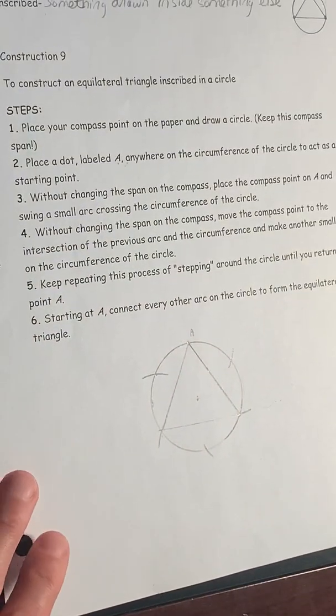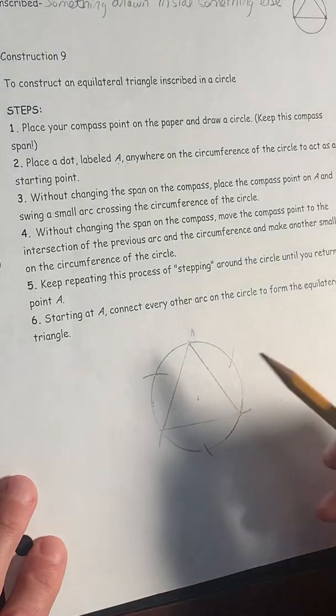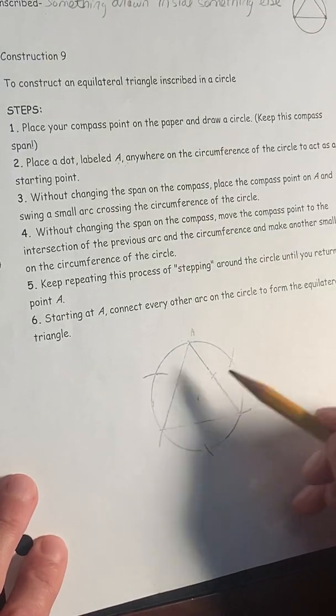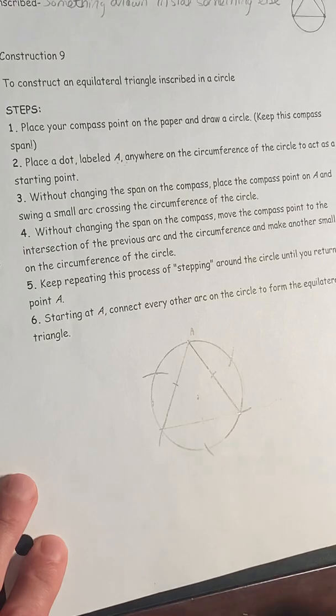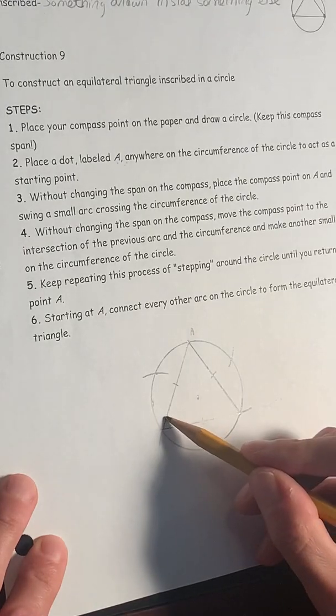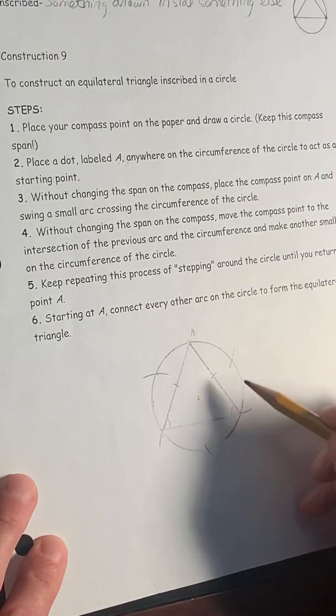Now, remember the facts that we know about an equilateral triangle. All 3 sides are equal. Hash mark, hash mark, hash mark. All 3 angles are equal. Arc, arc, and arc.